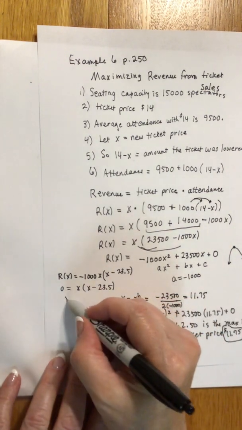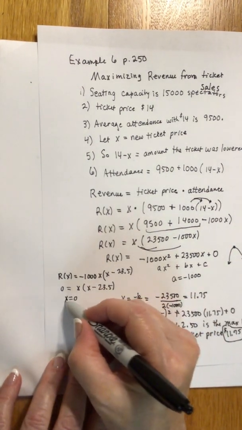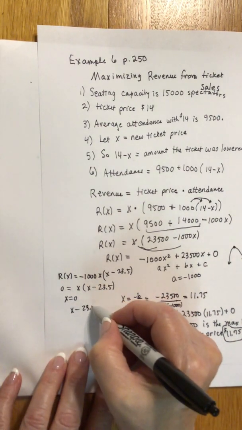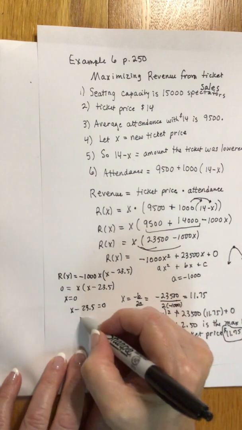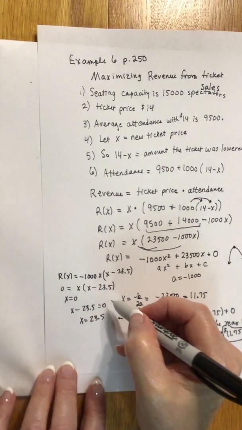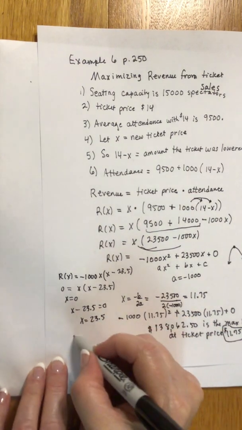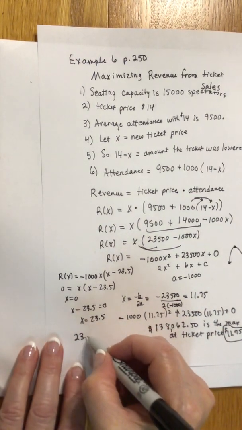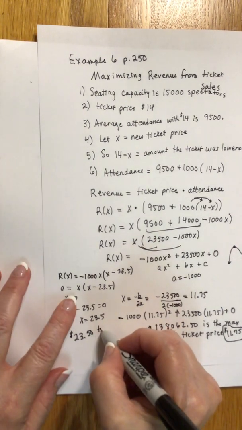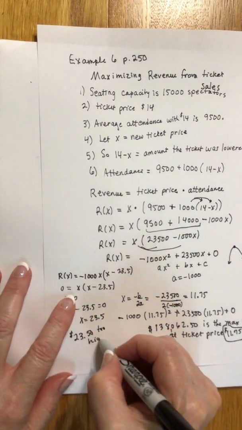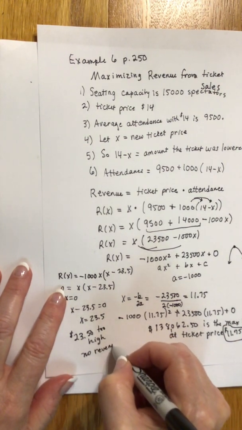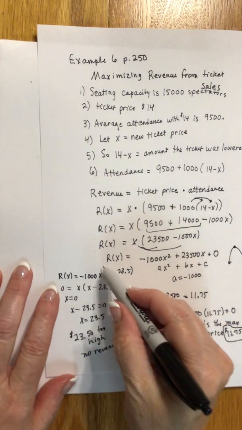So x equals 0 means it doesn't have a ticket price. And the other one, x minus 23.5 equals 0, says that x equals 23.5. So when the ticket price is too high, at $23.50, too high, you don't have any revenue. Sorry, that's kind of squeezed over in there.